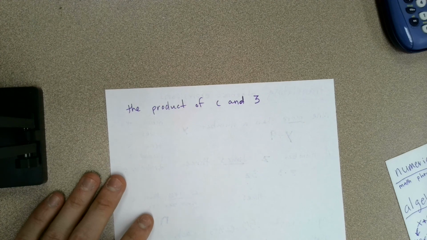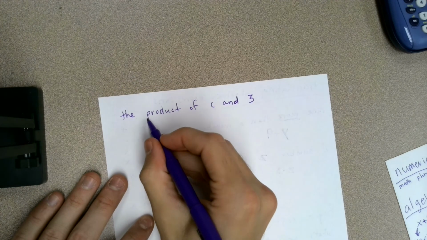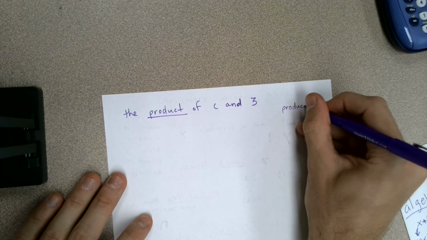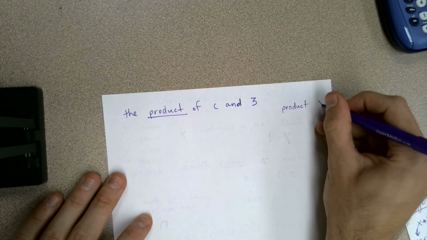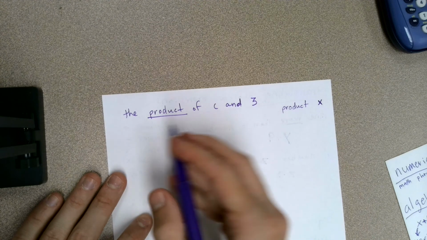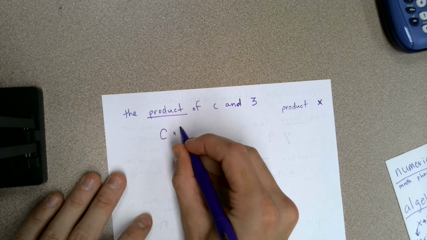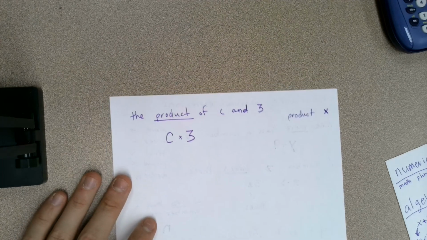How am I going to write this algebraic expression? My keyword is product. If you don't know what that one means quite yet, write this one down. Product means multiply. So product of C and 3 is going to be C times 3. It's easy as that.